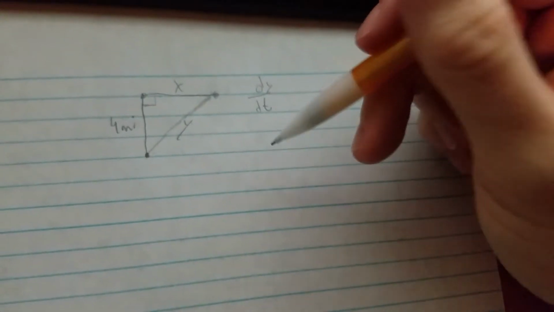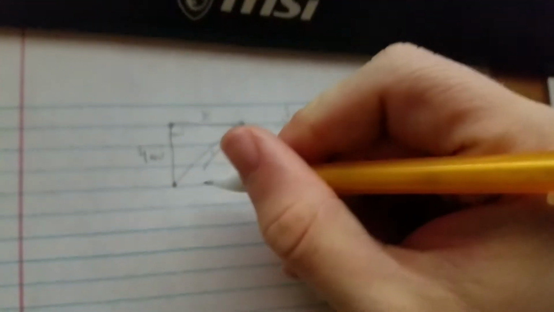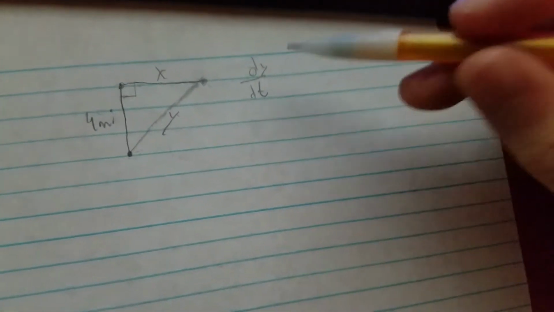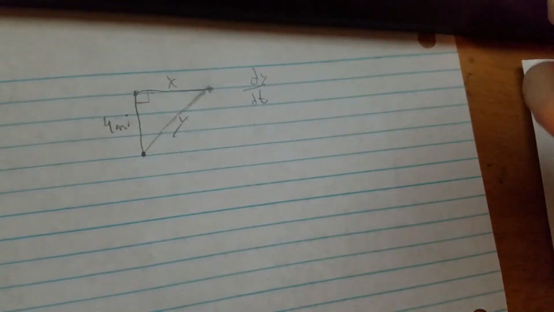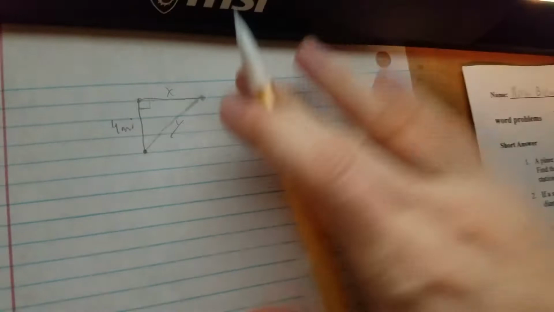The reason is that y is the distance, and derivatives are rates, so the derivative would be the rate at which the distance is increasing. But it's dy over dt instead of dy over dx because it's relative to time, because it's speed.